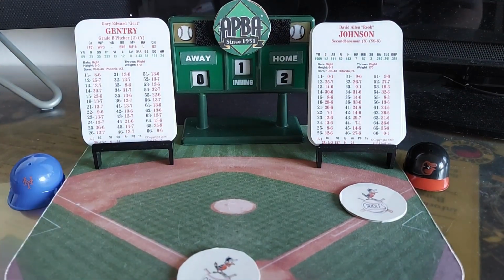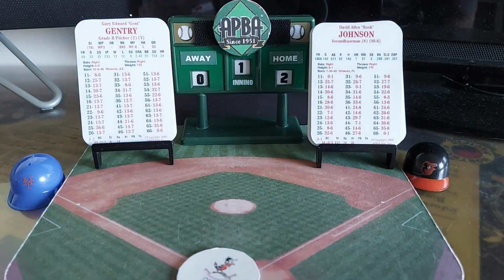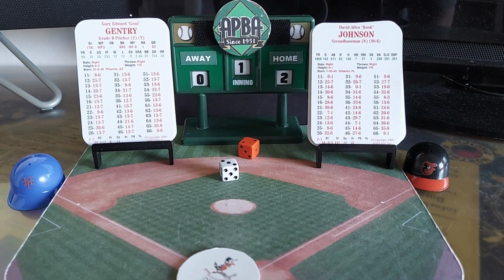Here's Davey Johnson with 2 outs, and now the bases are clear. Gentry goes into the windup. Here's the pitch. Ground ball to third base. Fielded by Al Weis. The throw to first retires Johnson. But the Orioles get on top 2-0 with the 2-run home run by Boog Powell.